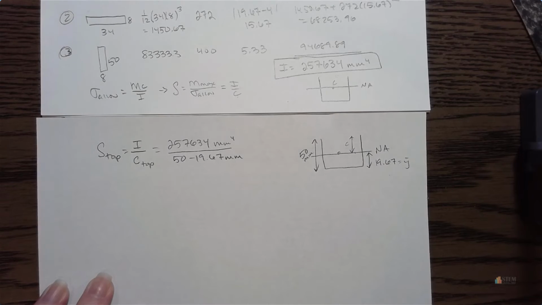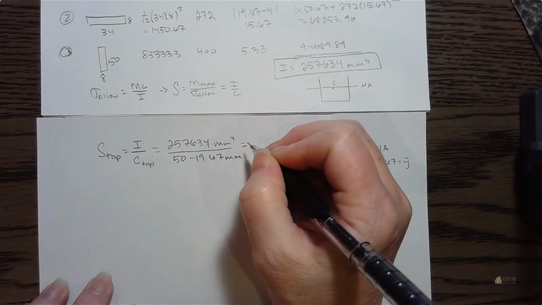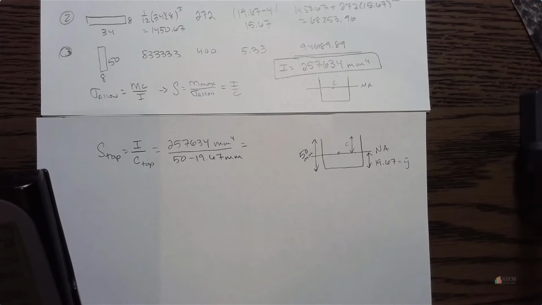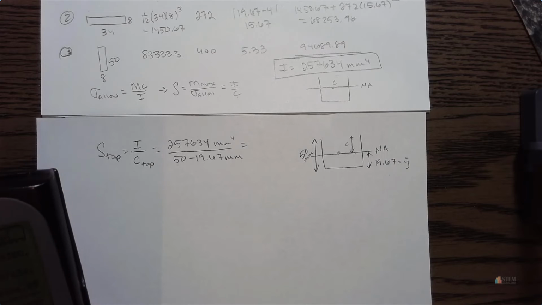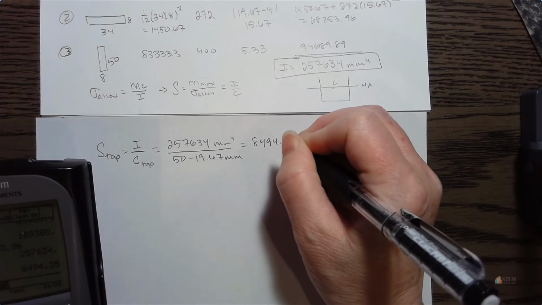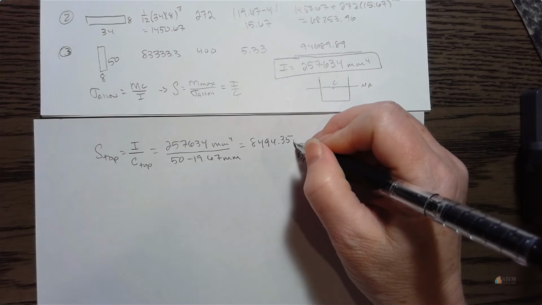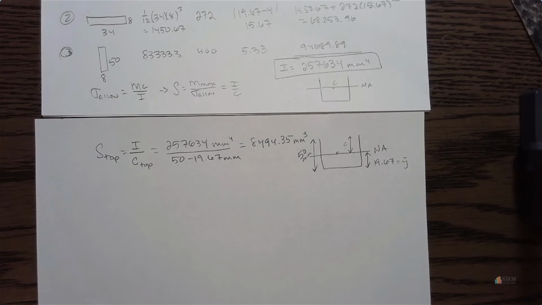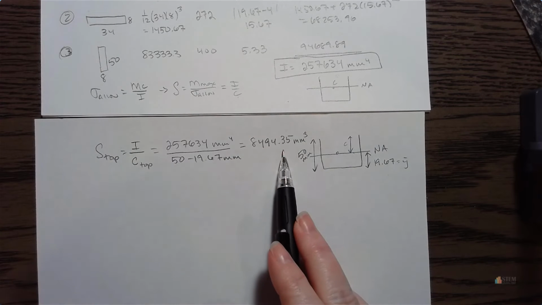Right, and that's going to be millimeters. So then when we calculate this, let's see what we get. Okay, so that's 8,494.35, and that's millimeter cubed. Okay, so that's what it is for the top.